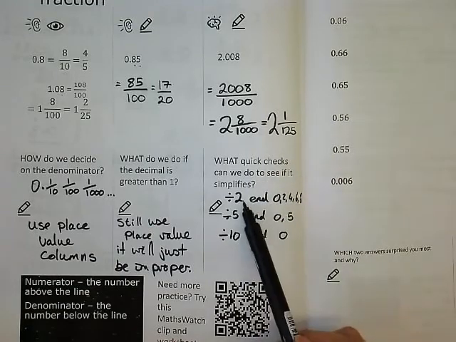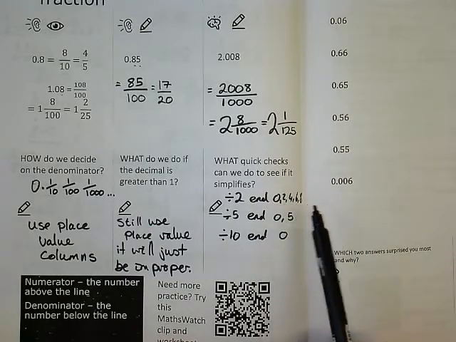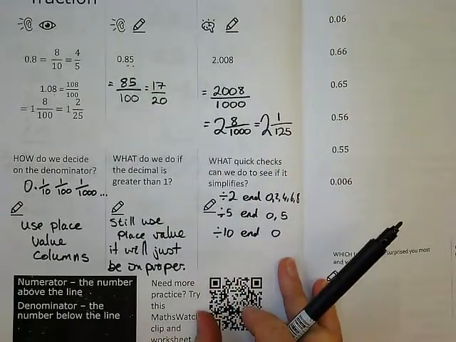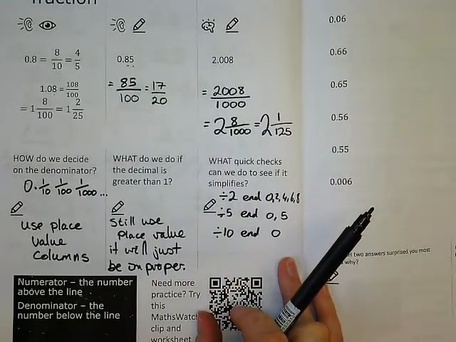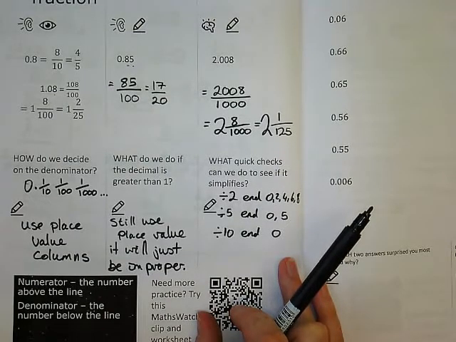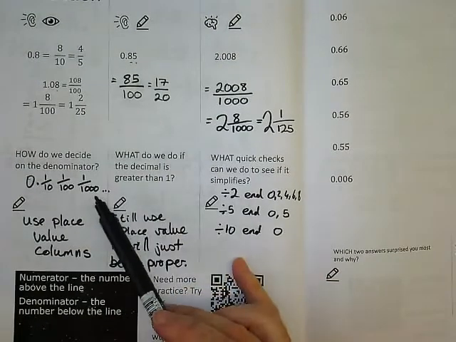Checking if we're simplifying. Well, if it ends in 0, 2, 4, 6 or 8, we can divide by 2. If it ends in 0 or 5, we can divide by 5. And if it ends in 0, we can divide by 10. Notice I didn't bother with the dividing by 3 check because your denominator is always going to be in the 10 times table because we are using place value.